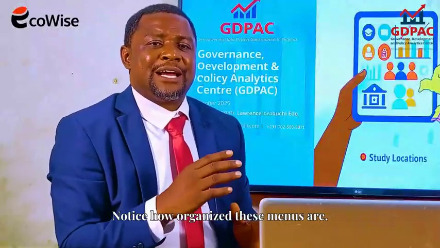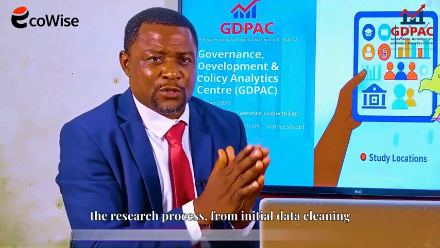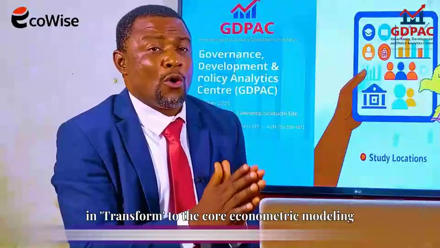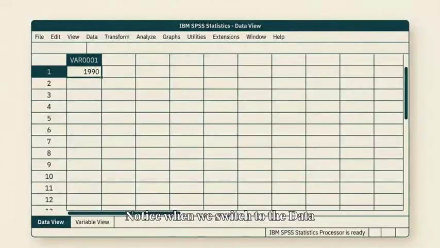Notice how organized these menus are. Each one serves a specific stage of the research process, from initial data cleaning in Transform to the core econometric modeling found under Analyze. Notice when we switch to the Data View tab and type a number, SPSS automatically names this variable VAR0001.